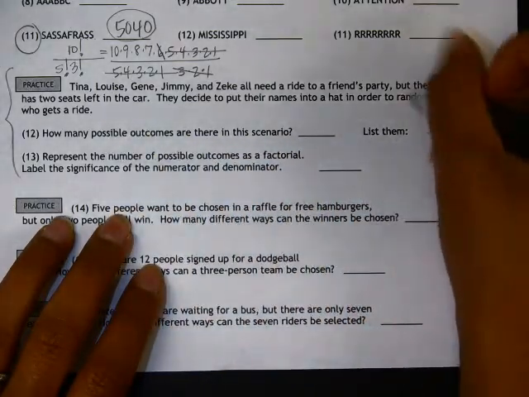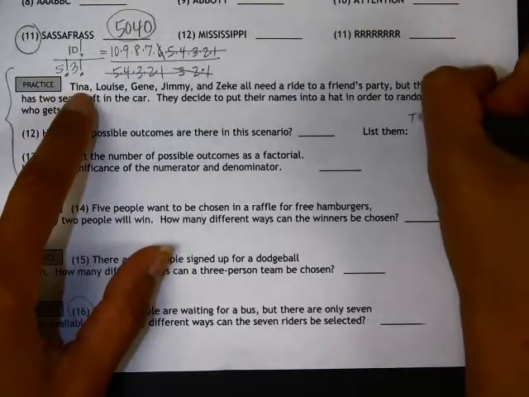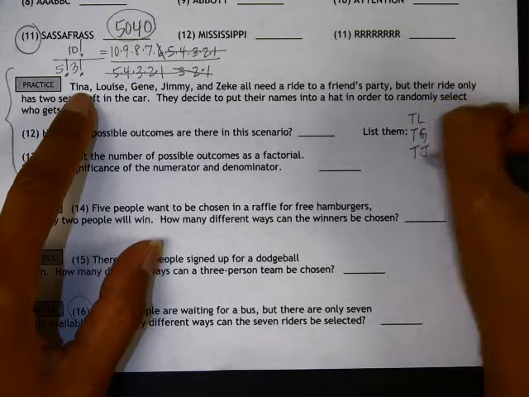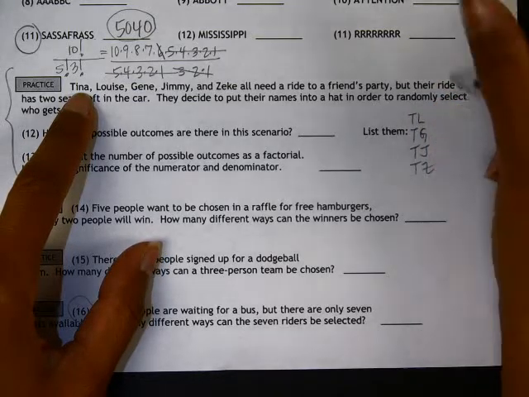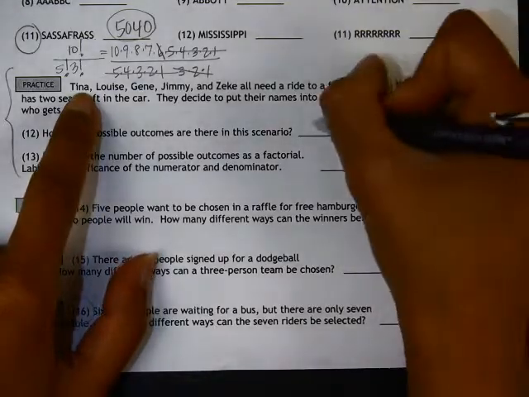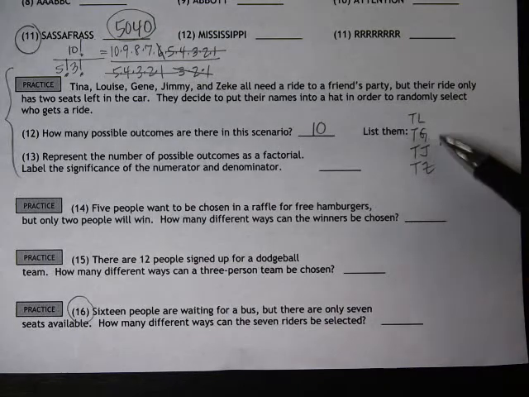List them. So we could list out each pair of people. So Tina could ride with Louise, Tina could ride with Jean, Tina could ride with Jimmy, Tina could ride with Zeke, and so on. If you list them all out, you'll come up with 10 different pairs that could go in the car. But that's not always a very efficient way of calculating the number of combinations that could occur.